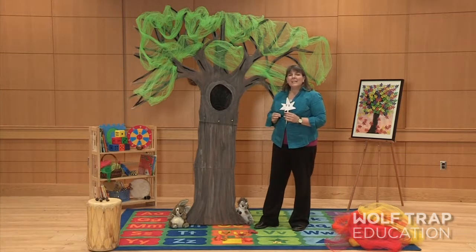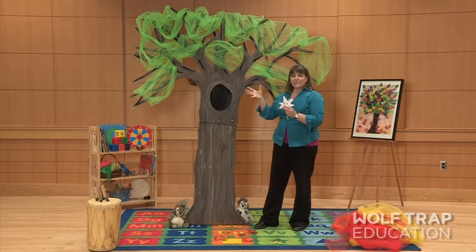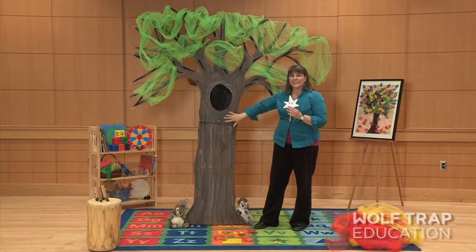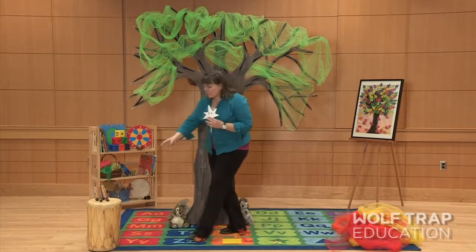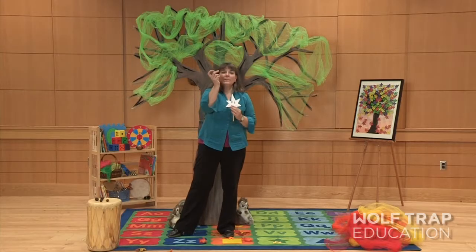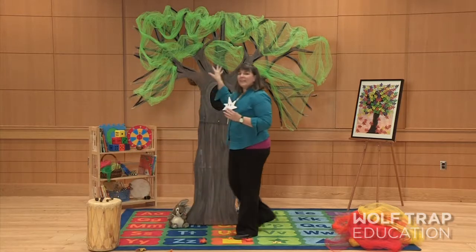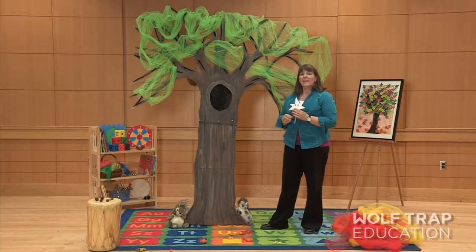Maybe you'll see different kinds of seeds on your tree, and they'll also start to learn you can recognize a tree by its seeds, and different seeds will create different trees. We've got life cycles, seasons, all of your science curriculum here in one prop. You can bring in the seeds from your tree outside and recreate that to put it on your tree.